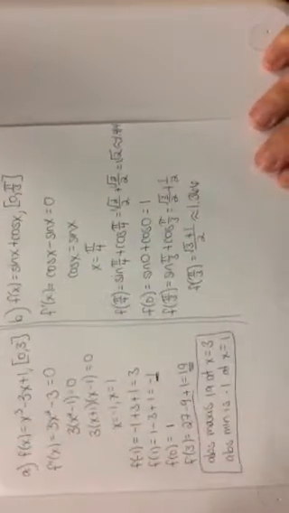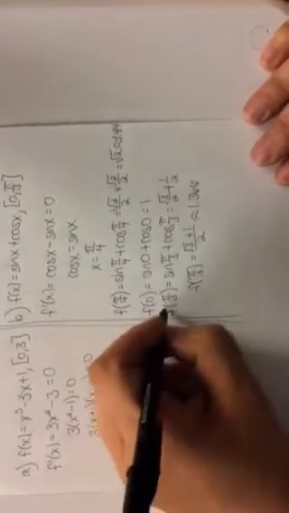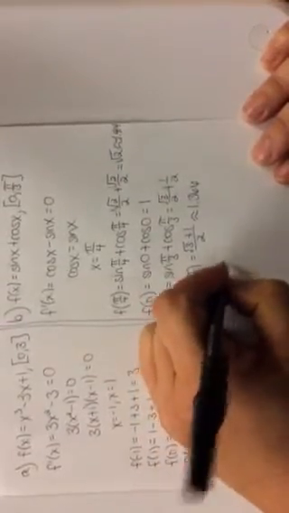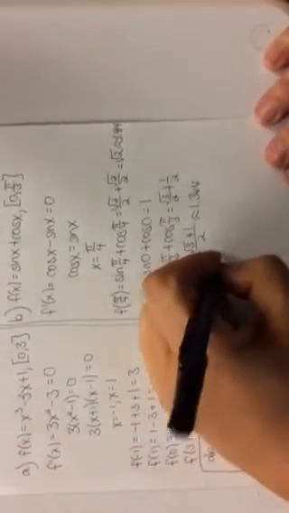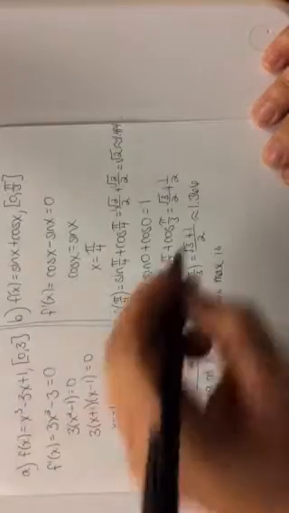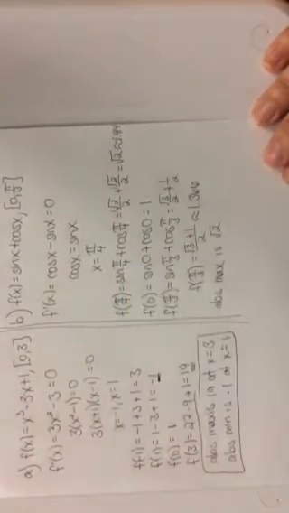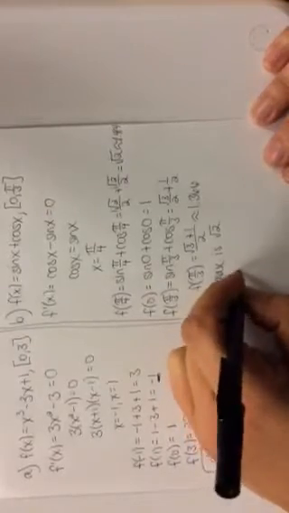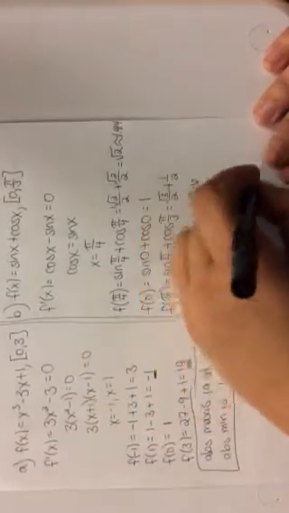So the absolute max, so I want you to take a minute and figure out what the absolute max is. Okay, and I would write it as rad 2, not the decimal approximation. Okay, now take a minute and figure out what the absolute min is.